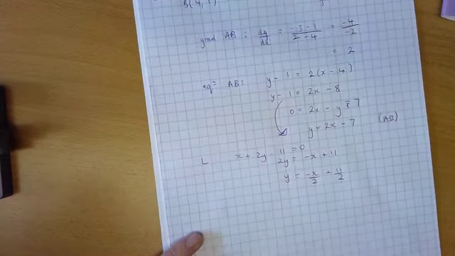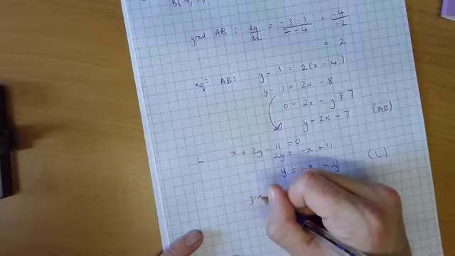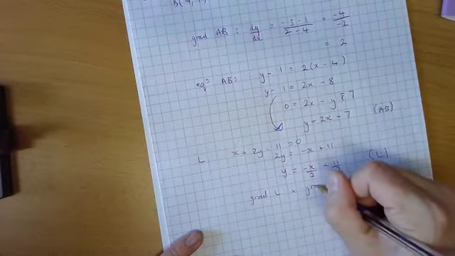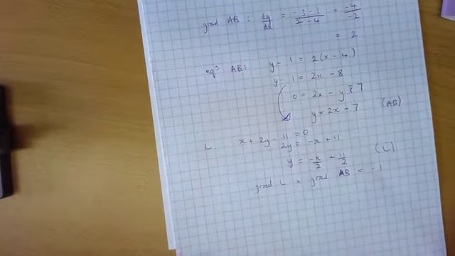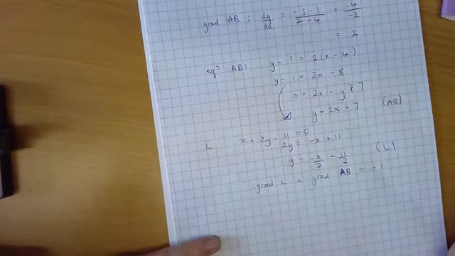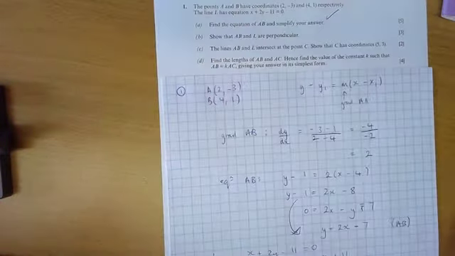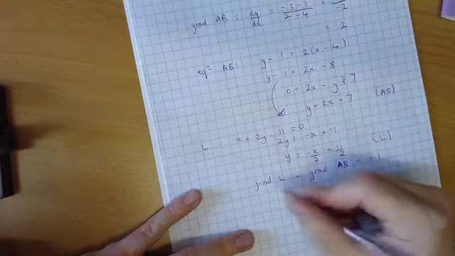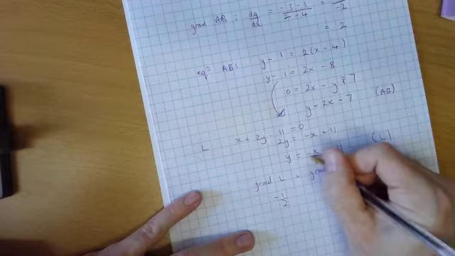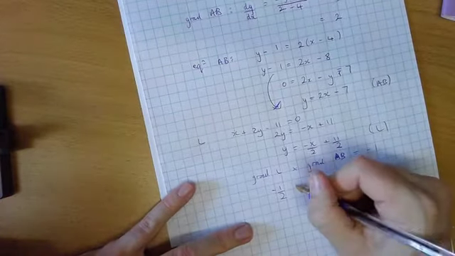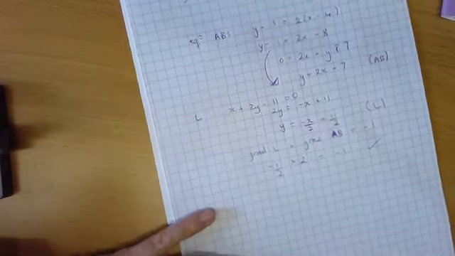Okay, so its gradient here, that's for L. The gradient of L times the gradient of AB should equal minus 1, if they're perpendicular. If they're not perpendicular, it won't, and it will show me, because it says show that they are perpendicular, so I'll know pretty quickly if I've messed this up. The gradient of L would be minus x over 2, so that's going to be minus a half. If there's no number there, the number in front of x is 1. So minus a half times 2 would then be minus 1. So there we go, they are perpendicular.